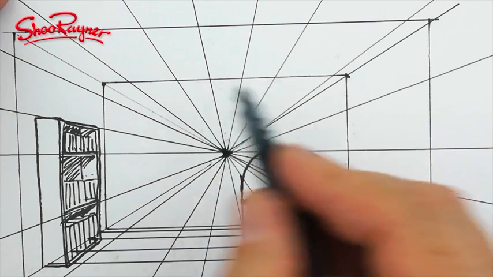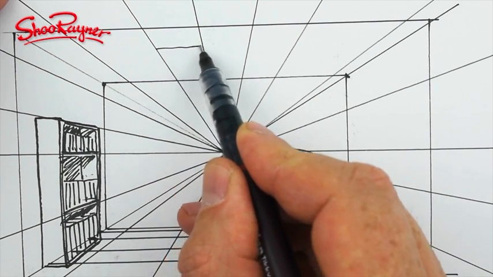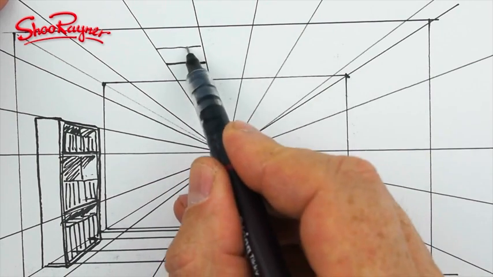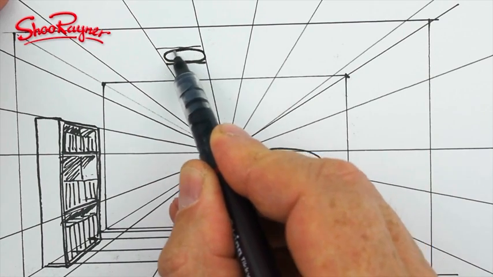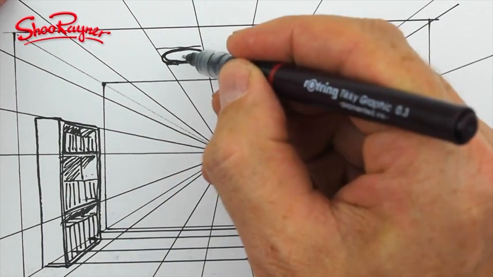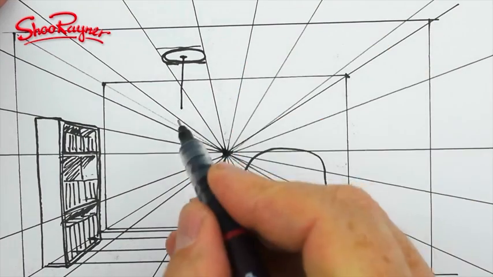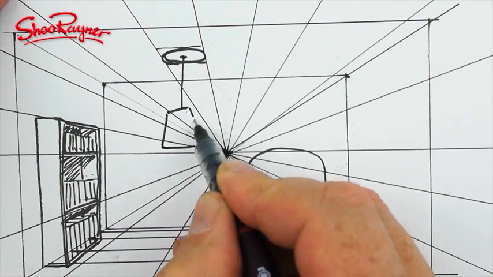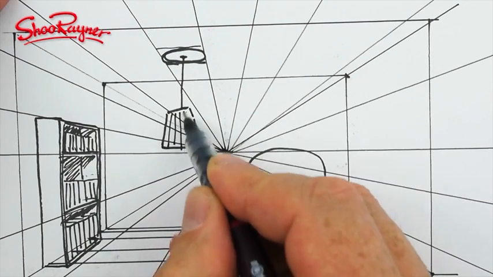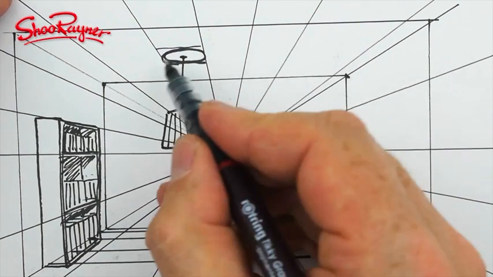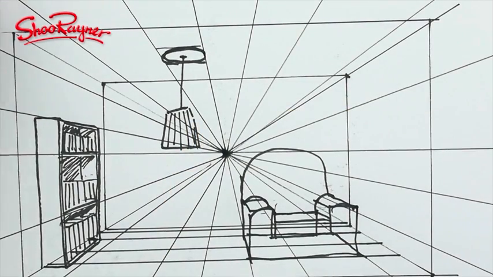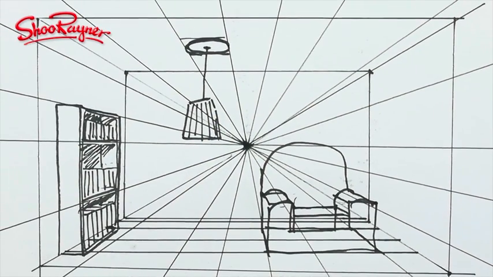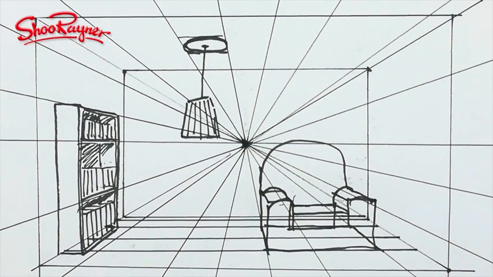And it all works the same way from the ceiling. If we draw two little things like that, we can maybe put an ellipse in there, and that will be a ceiling rose for a lamp, which will come down, hanging from the ceiling. Very glamorous. And in this way, we can build up a room and make it all look correct with perspective.